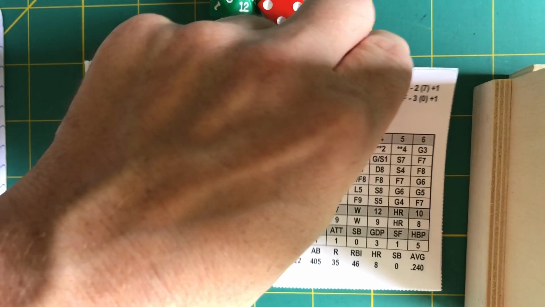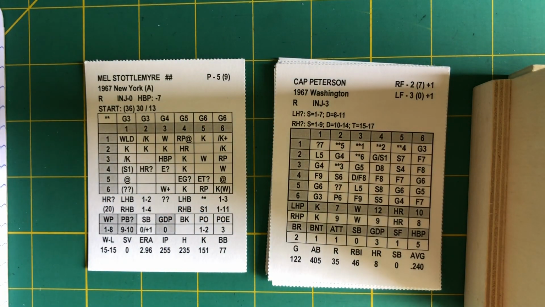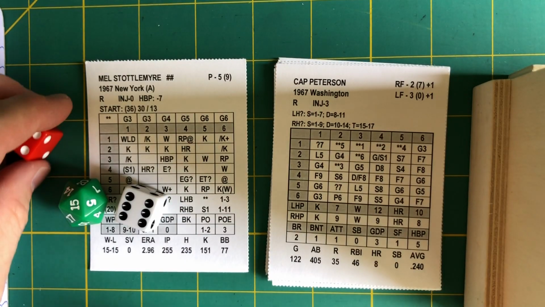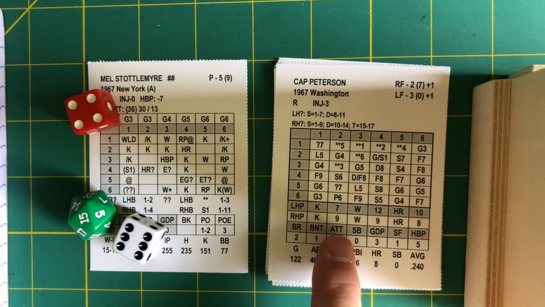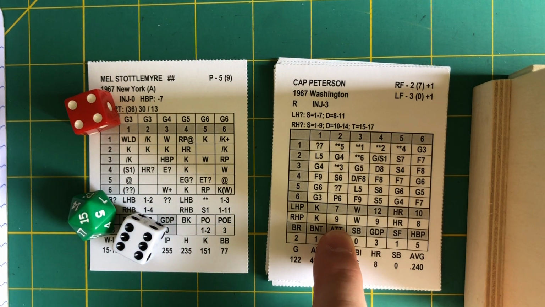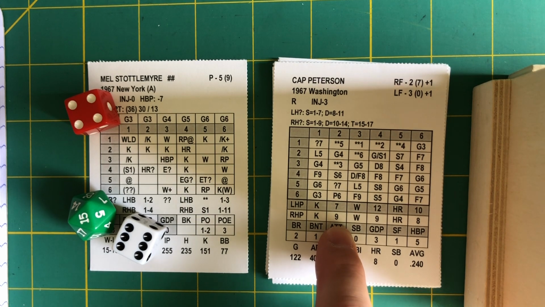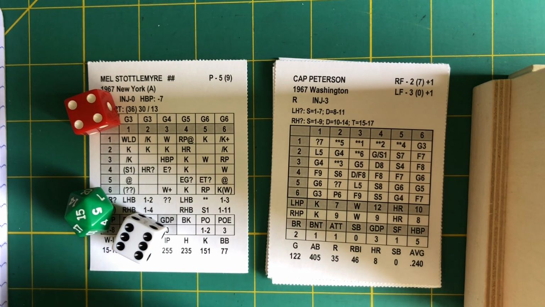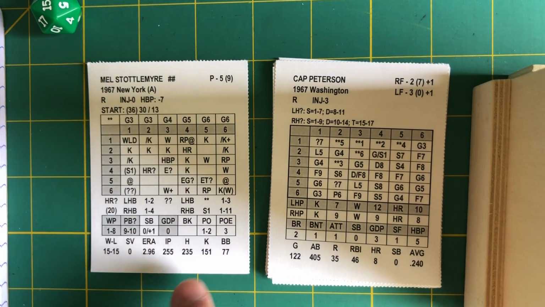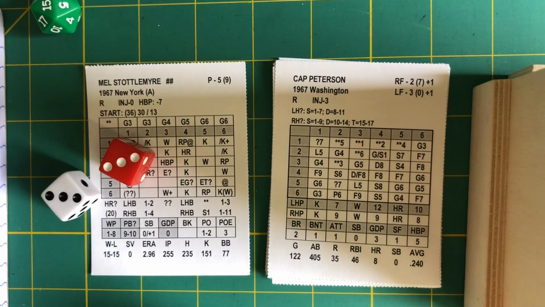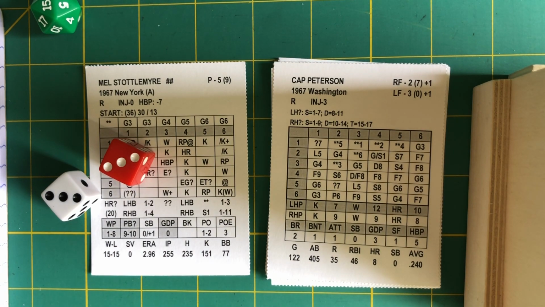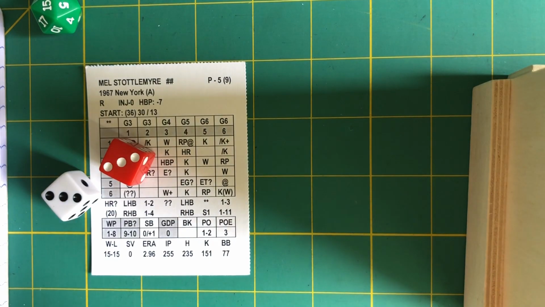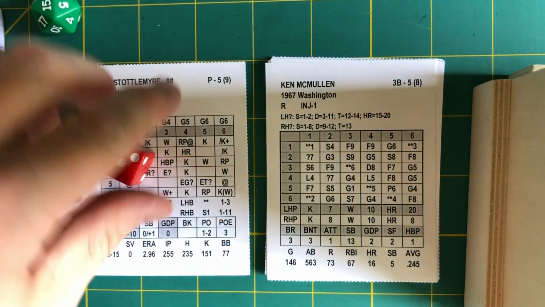Cap Peterson up now. 4-6 is a strikeout check on Stottlemyre's card. The right-hander Peterson facing the right-handed Stottlemyre. 9 minus 1 is an 8. That's below a 15, so we're going to re-roll on Cap's card. And it's a 3-3 grounded to Charlie Smith in his bizarre collection of Topps baseball cards. Throws to Mickey Mantle, and there's 2 gone in the fifth.